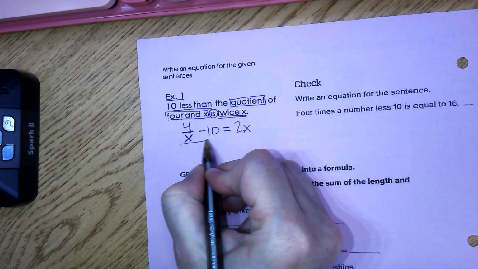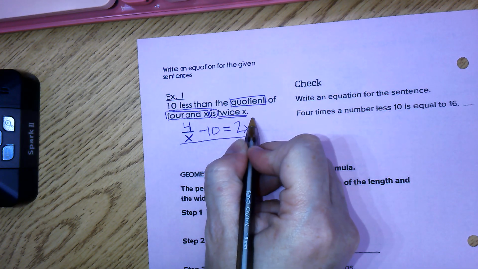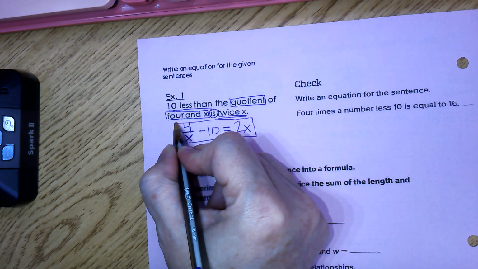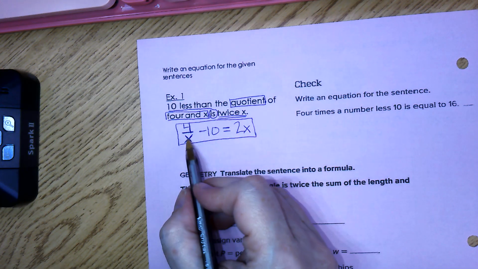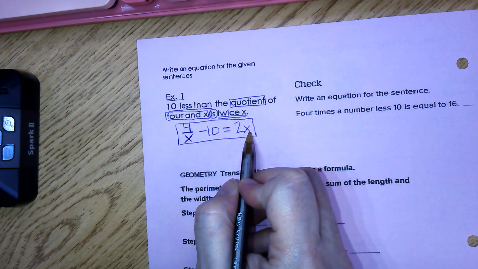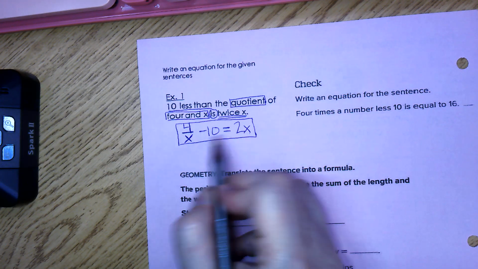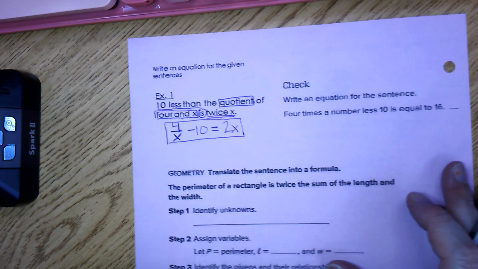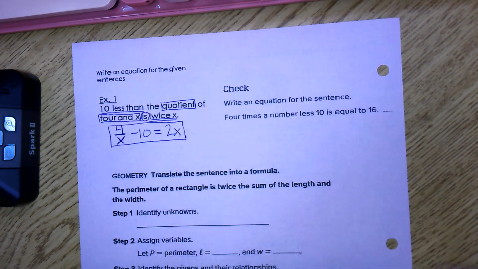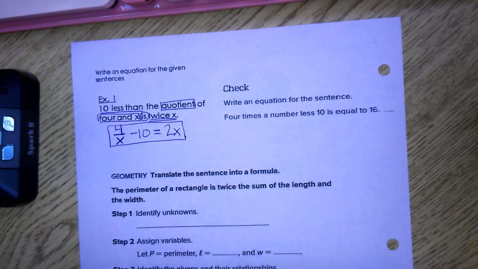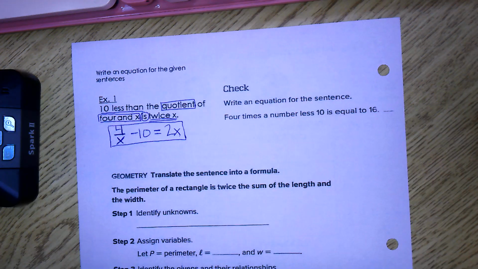We have written that math sentence as an equation. We even have a variable on both sides. Now, if we were in class together, I would give you a minute or 2 to think and write this on your whiteboard, and then we would hold our whiteboards up and I would check for your understanding, but I'm not there.